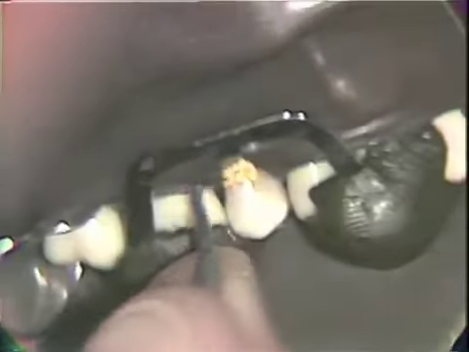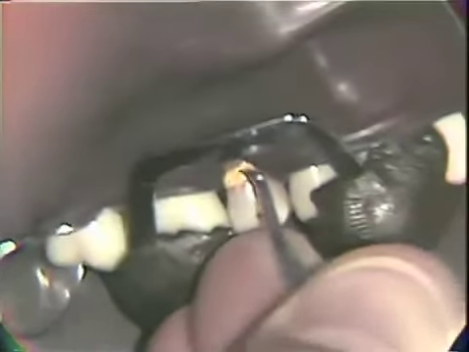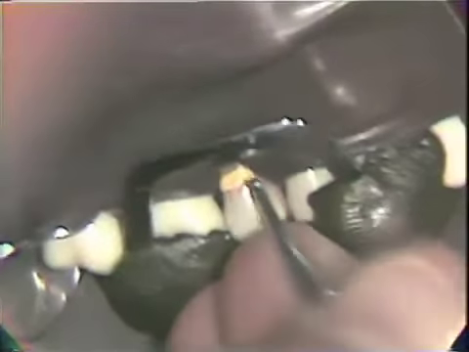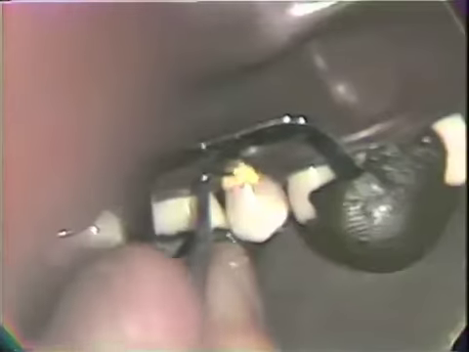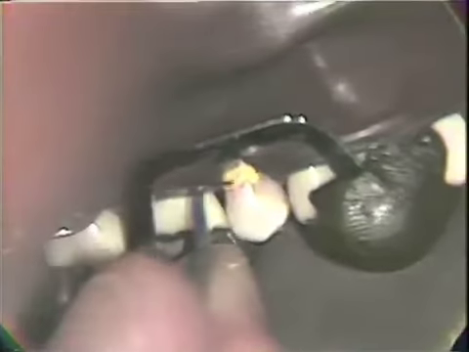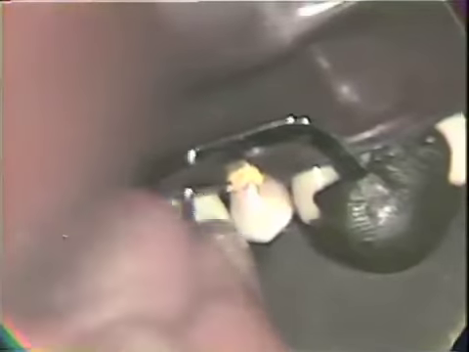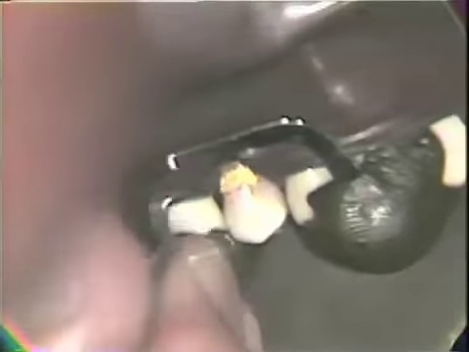Condensation now is nearly complete for this class 5. We're building up to appropriate contour, again with this forceful sustained pressure, overlapping of each condensing action that we apply. I think that we have perhaps a little deficiency yet in the mid-occlusal area.